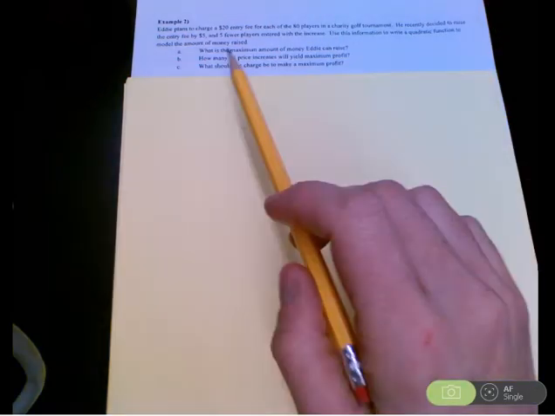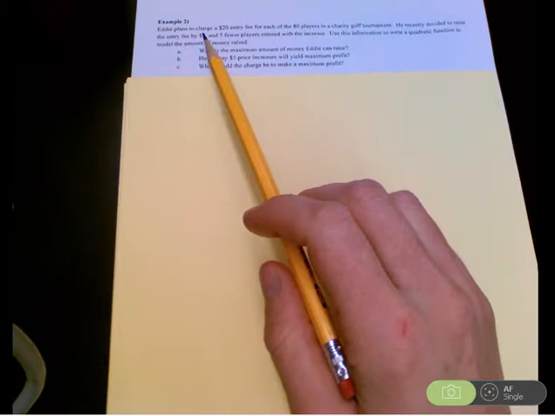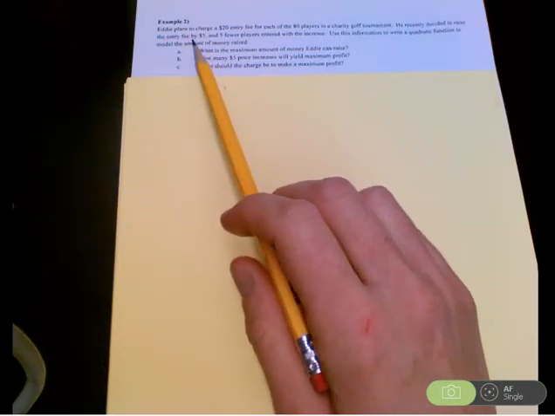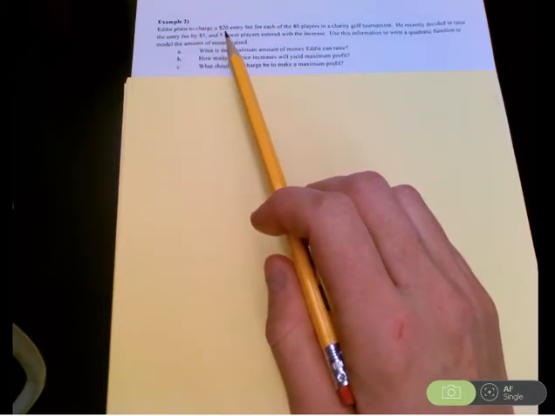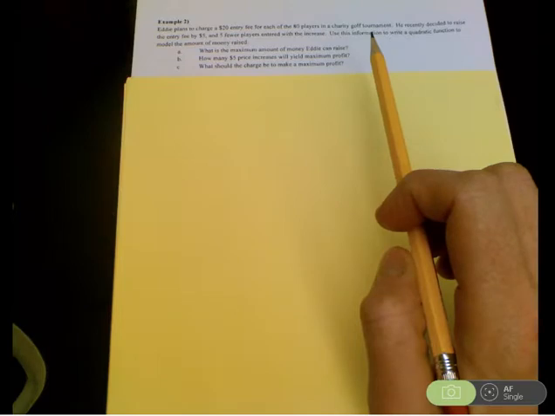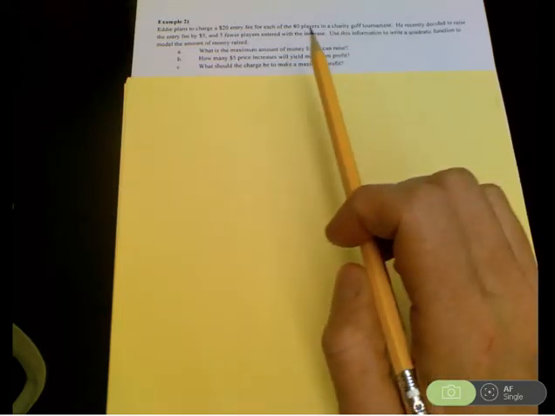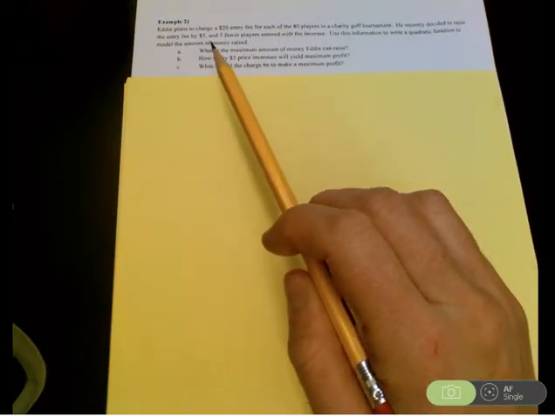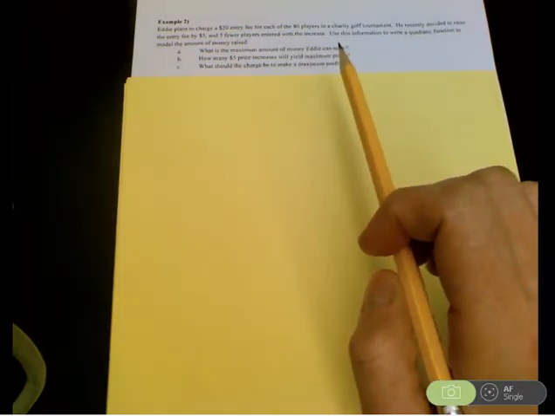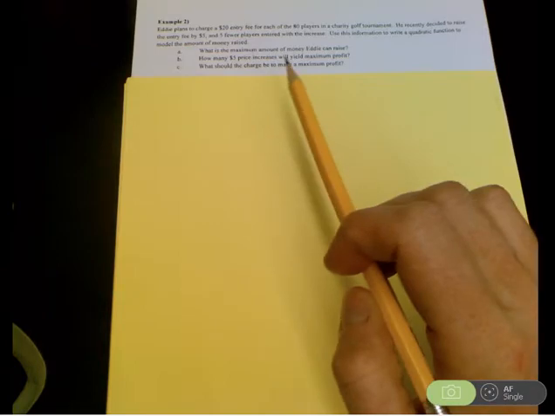Let's talk about example 2. So this is an example of a problem that you're going to see over and over and over again. Golf tournament, card tournament, there's a lot of tournament type of problems. So Eddie plans to charge $20 as an entry fee for each of the 80 players that are going to be in this charity golf tournament. He recently decided that he wanted to raise the entry fee by $5, but then 5 fewer people decided to show up. We got to use this information to write a quadratic function and answer a couple questions about it.